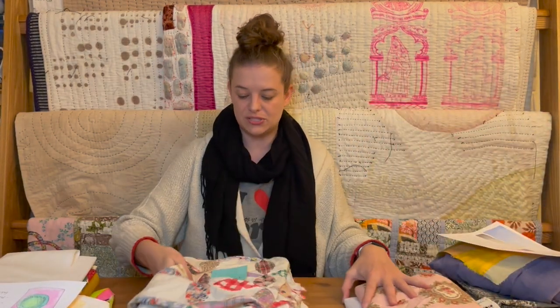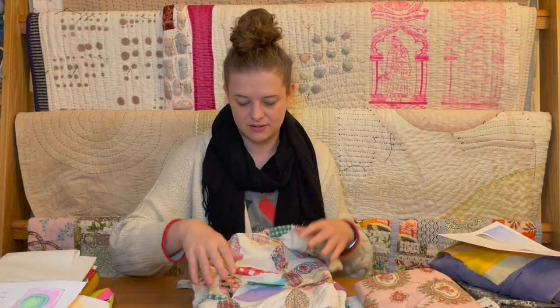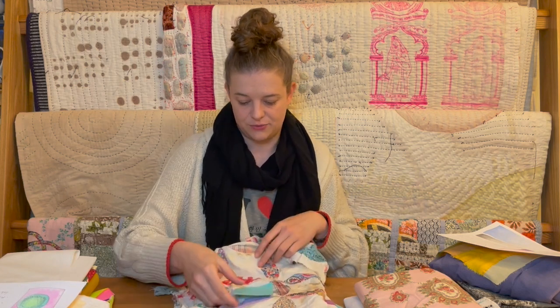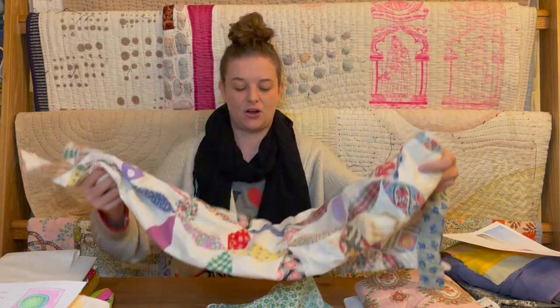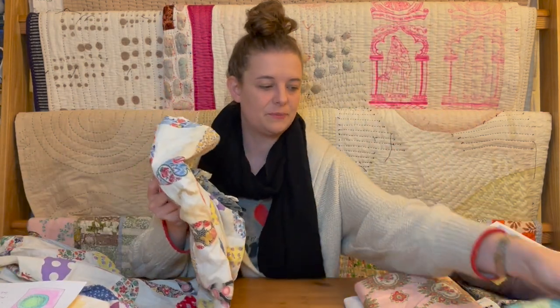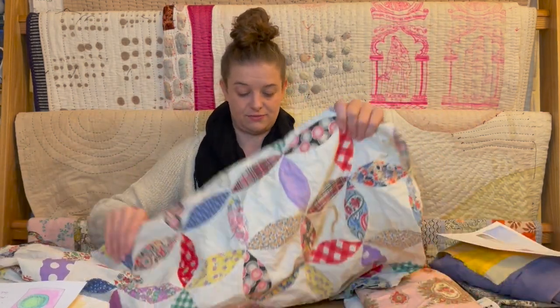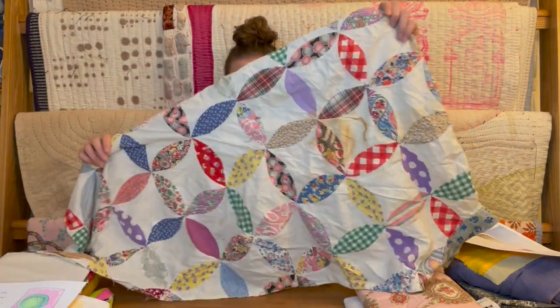My answer to the prompt for space was to use this found textile. So this was effortless. I already grabbed it in the process of finding my fabrics.